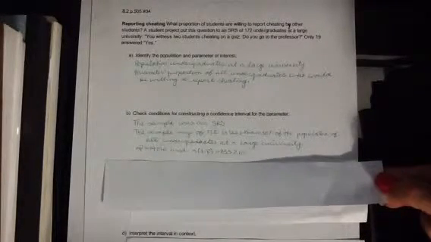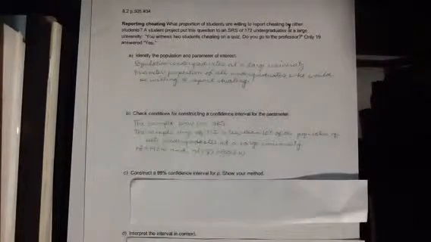And then finally, our large counts condition is going to be done by the n times p and n times 1 minus p. Now in this chapter, since we don't know what our p is, we have to use p hat to answer that. So n times p hat and n times 1 minus p hat are both definitely greater than or equal to 10.